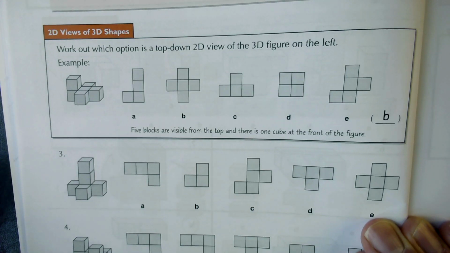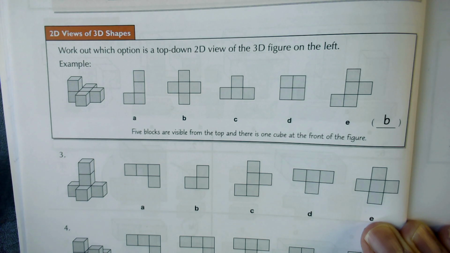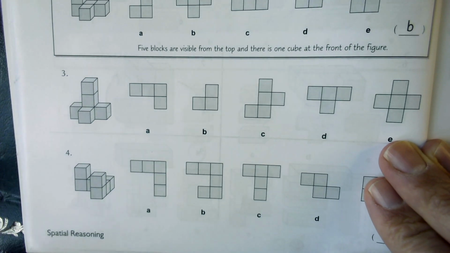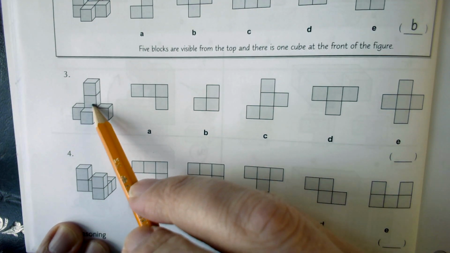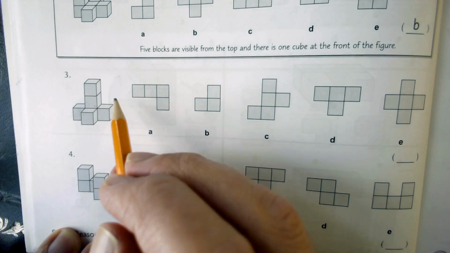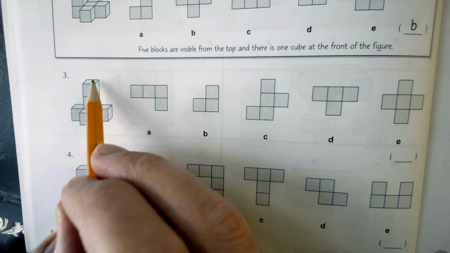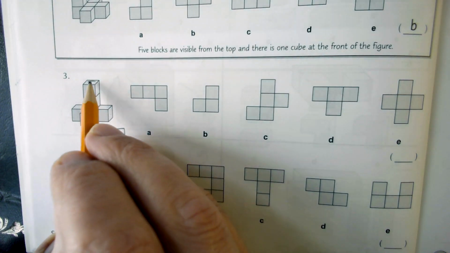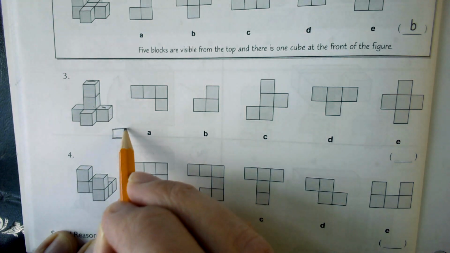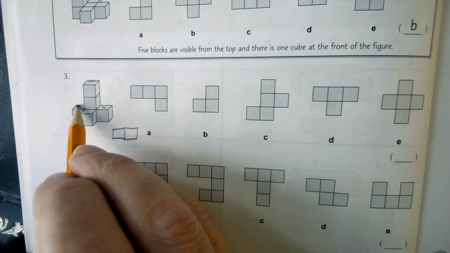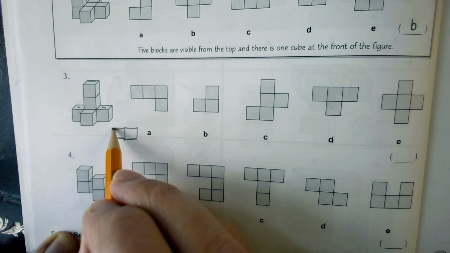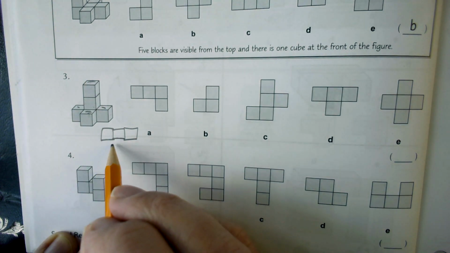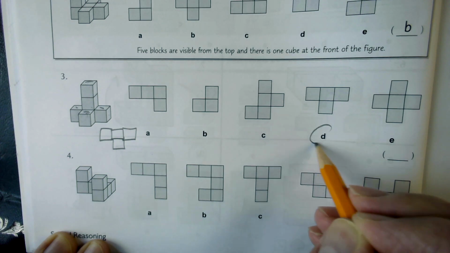Then we've got, what's this question? 2D views of 3D shapes. So this is if you were looking down, like an aerial view of this, what would we see? Well, we would see this square, like that. And then we'd see this one to the right of it, like that. We'd see this one to the left of it, like that. And then we'd see this one sticking out below it, like that.